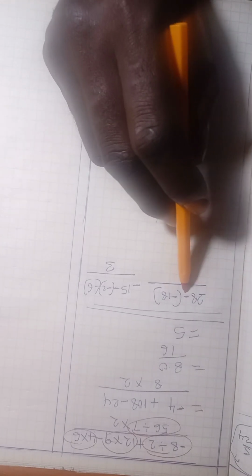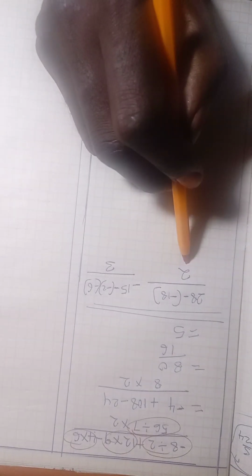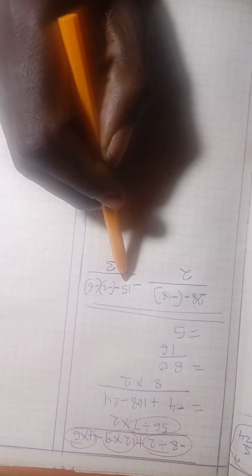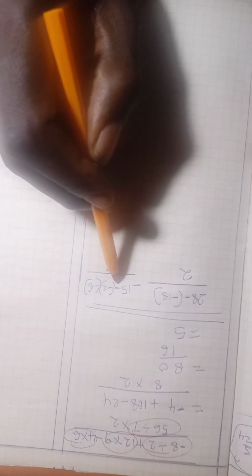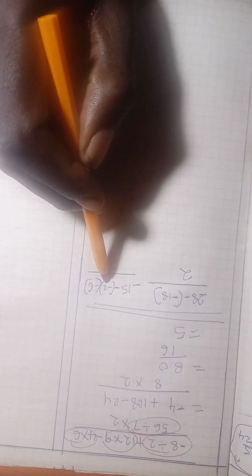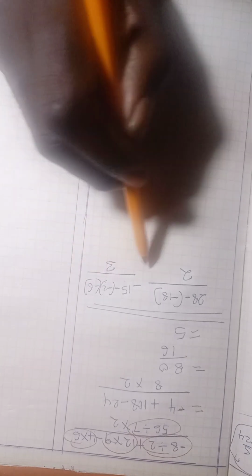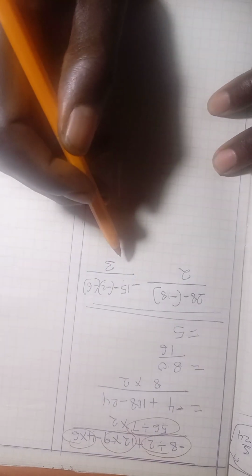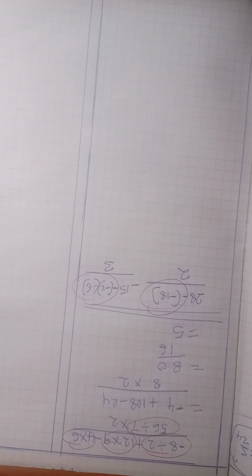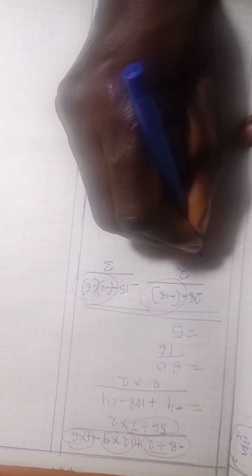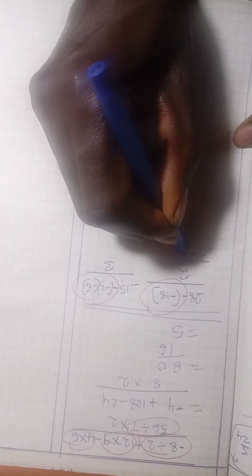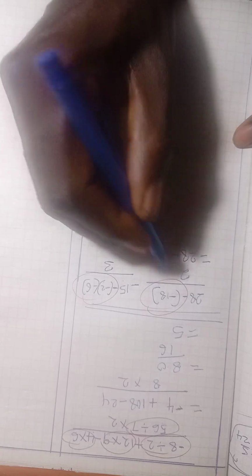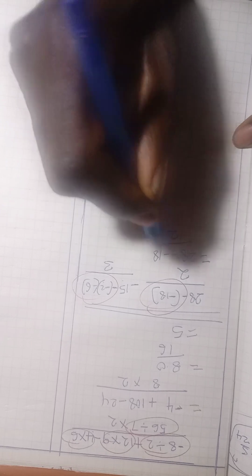Evaluate 28 minus (-18 over 2) minus (15 minus -2 multiplied by -6) all over 3. Such a sum, you have to work the part I'm circling first. You have to remove the brackets first. Now, if you do so, you will get 28 minus 18 over 2. There's a 1 here.